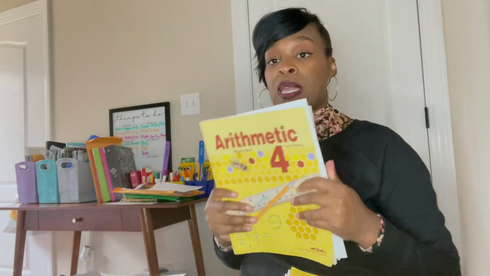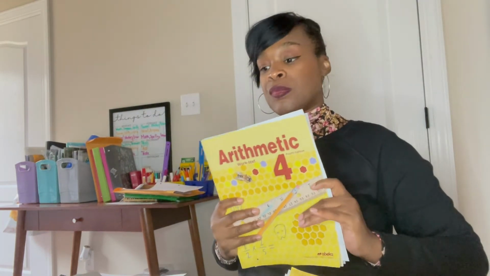You can do it with spelling. You can do it with language. I have a language book right here for 3rd grade. Let me show you. You can do it for language.